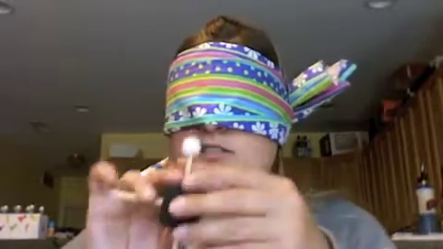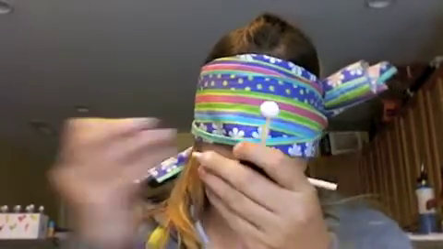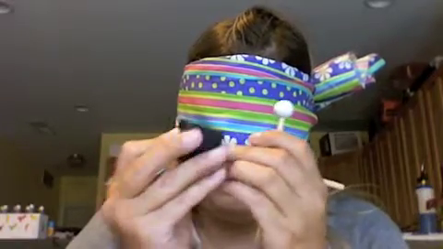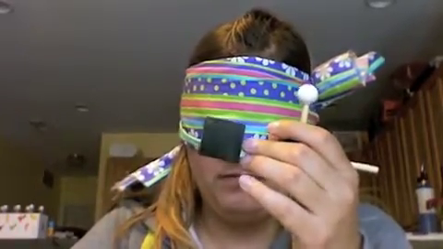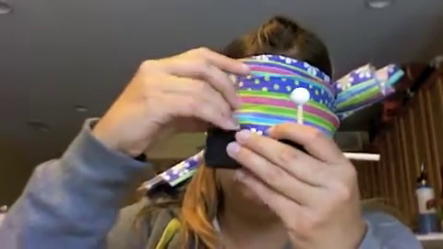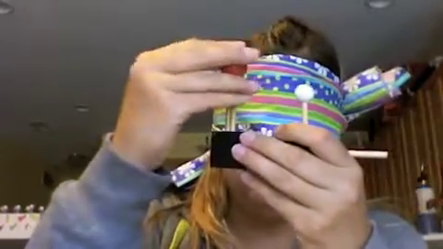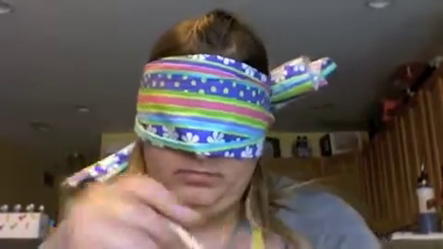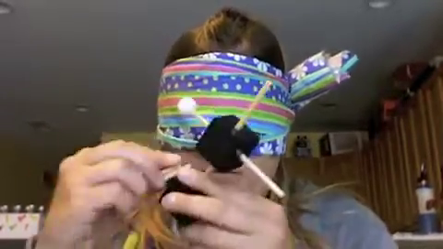So here we have our alpha carbon and our carbonyl carbon. Double bond to oxygen. Oxygen as well.